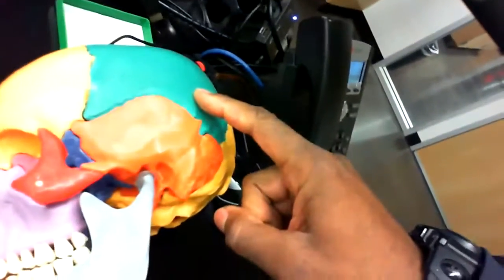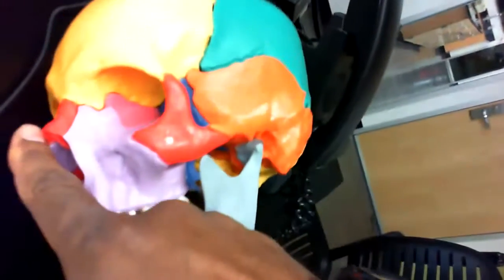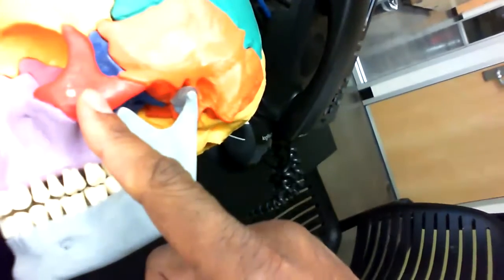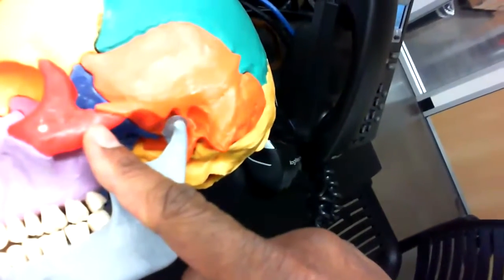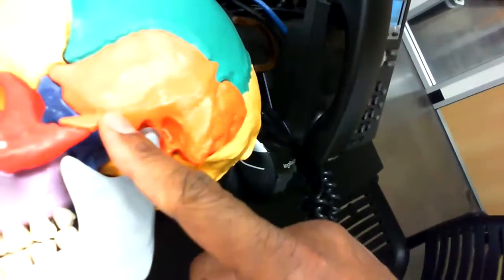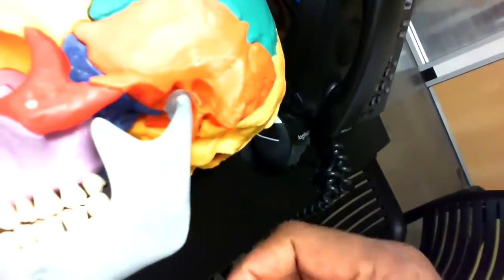So again, this is what? Parietal bone, temporal bone, occipital bone, frontal bone, nasal bone, maxilla, mandible, zygomatic bone. This whole thing forms the zygomatic arch. Since this part of the zygomatic bone is touching the temporal bone, we call this the temporal process of the zygomatic bone. Right here, temporal process of the zygomatic bone. This side, because it's part of the temporal bone touching the zygomatic bone, we call it the zygomatic process of the temporal bone.